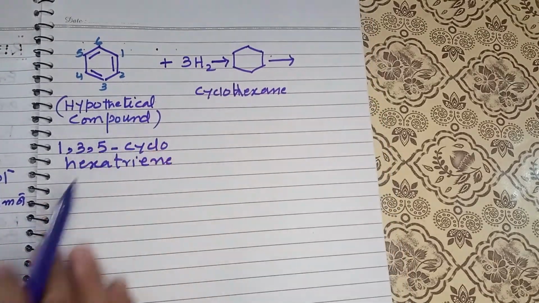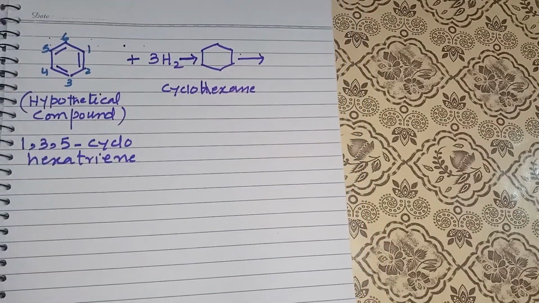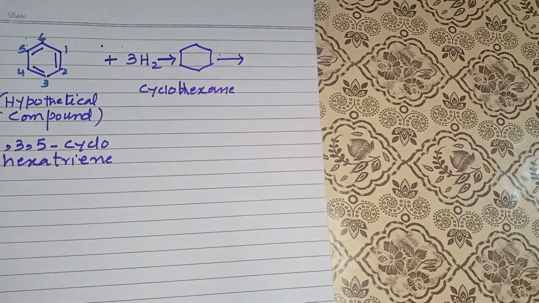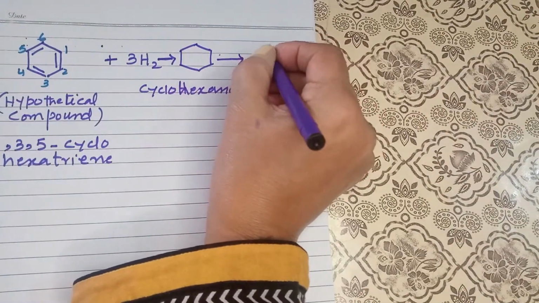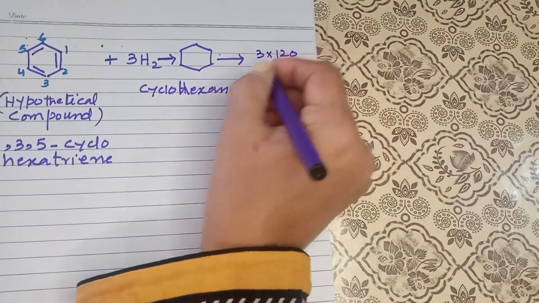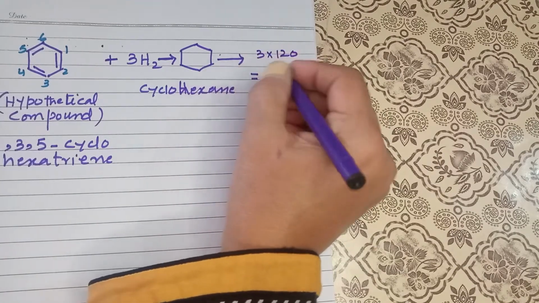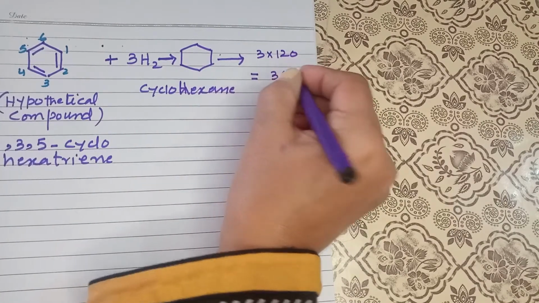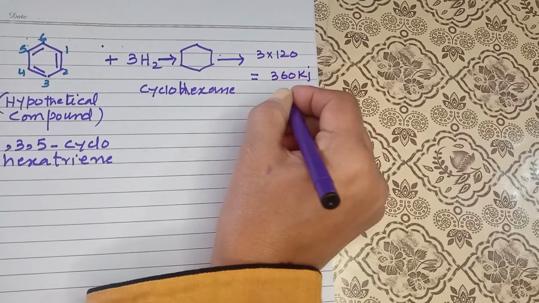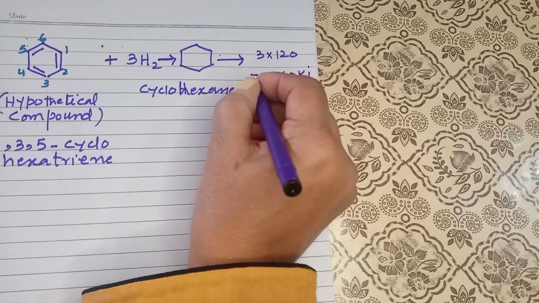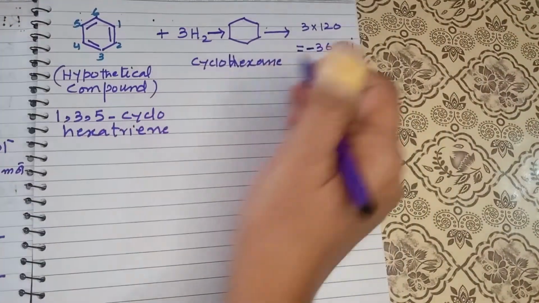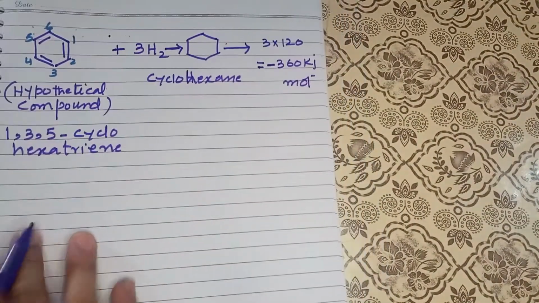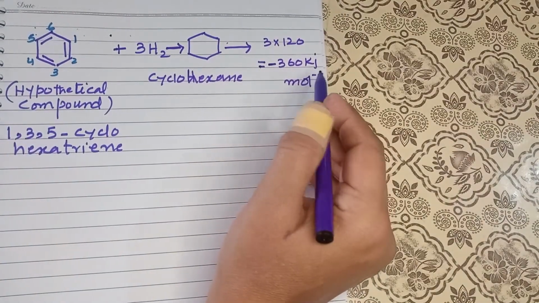Now, the heat of hydrogenation for 1 pi bond is 120 kilojoule per mole, right, students? For 3 pi bonds, it will be 3 multiplied by 120, right? So we get here 360 kilojoule per mole. Since this much amount of heat is released, we write the minus sign here. So this much heat is released, that is minus 360 kilojoule per mole.